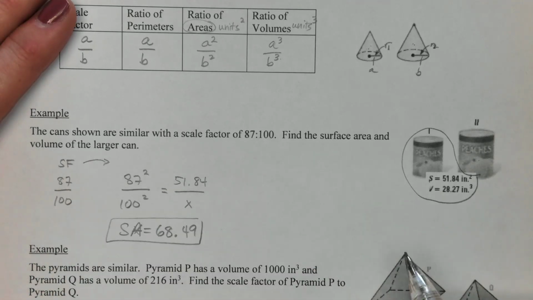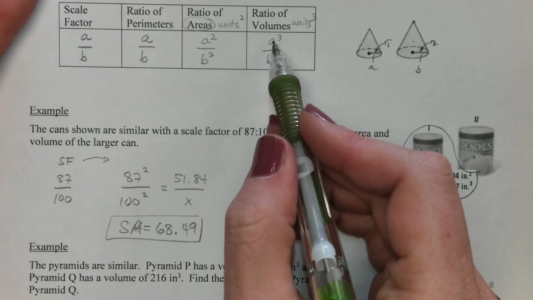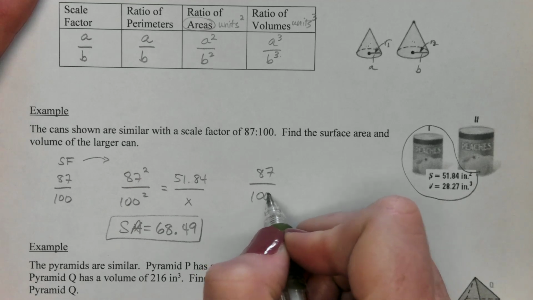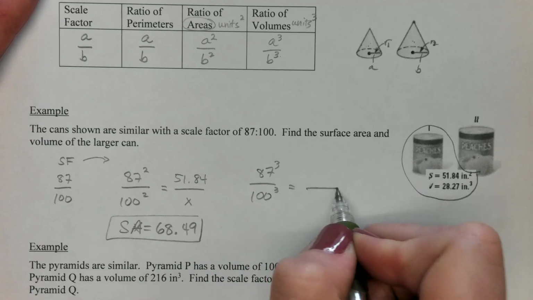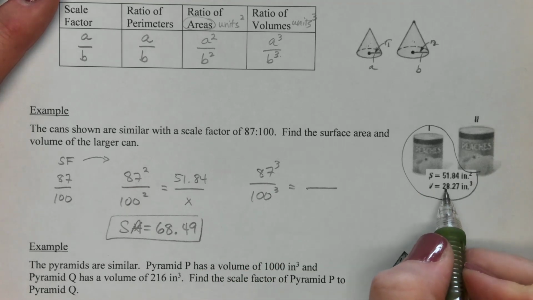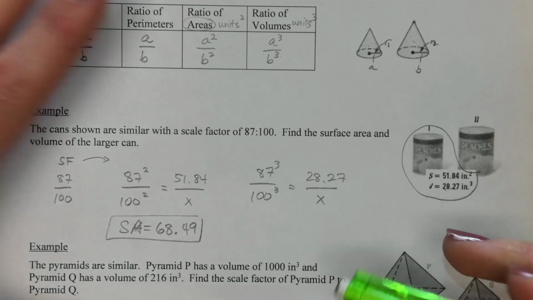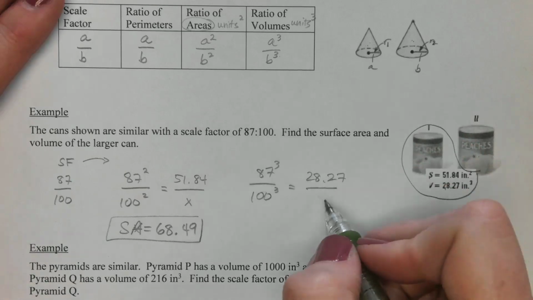Now they said for us to find the volume as well. So volume is actually your scale factor cubed. So I'm going to take my 87 and my 100 and I'm going to cube them both. Still set up a proportion. Still going to use the volume they give me, which is 28.27, and let's put a V down there for volume.